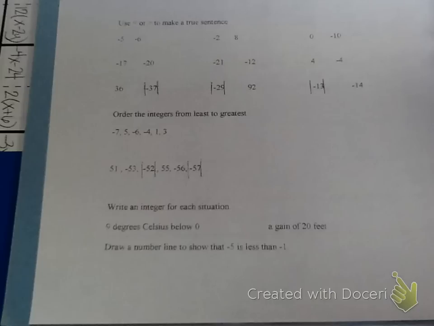And then use less than or greater than to make a true sentence. Negative 5 and negative 6. So the way I like to think about these is owing people money, because that makes it really real. Is it better for you to owe somebody $5 or owe somebody $6? Well, it's better for you. You have more money, or negative 5 is greater than negative 6. 8 is greater than negative 2. 0 is greater than negative 10.